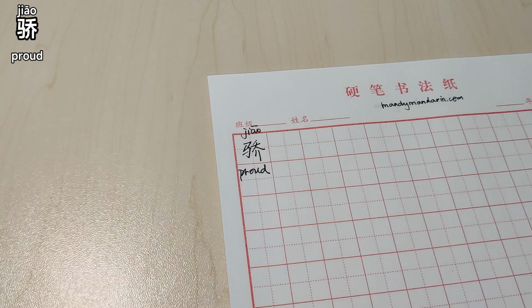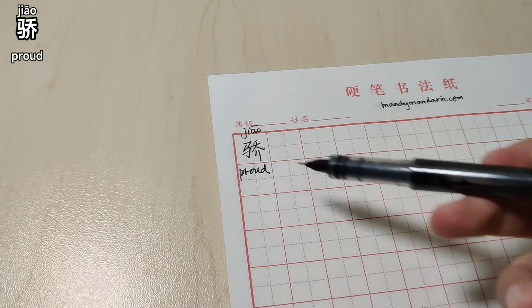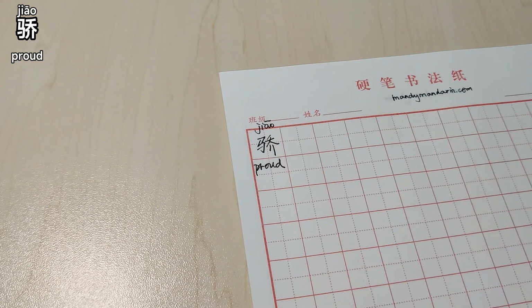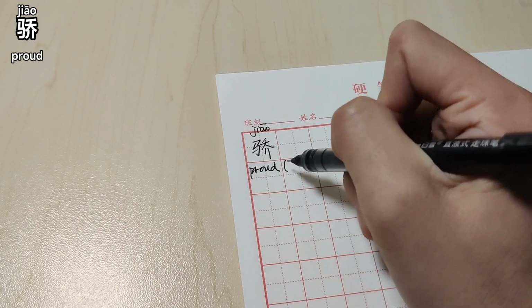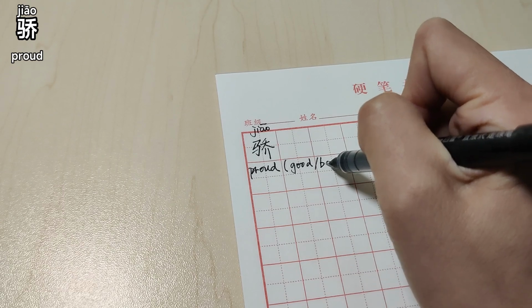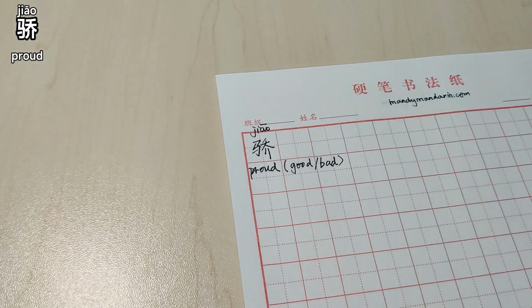In ancient times, when people chose a horse, a good horse should be strong and tall and look proud. So that's the quality of a horse. Proud can be good and bad. This one could also be proud in a good or bad way.